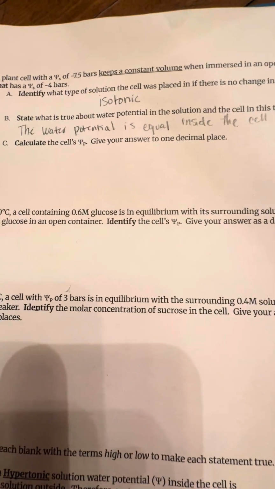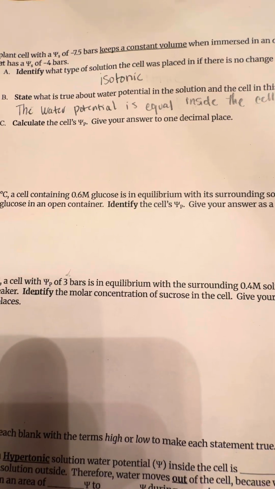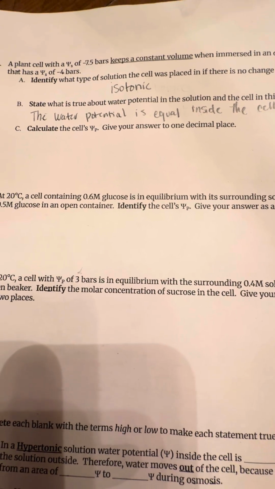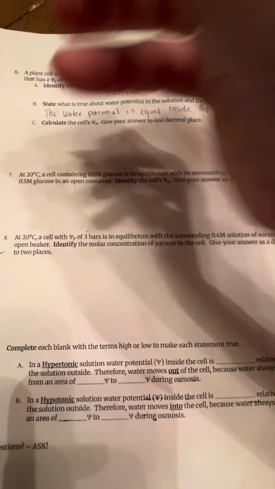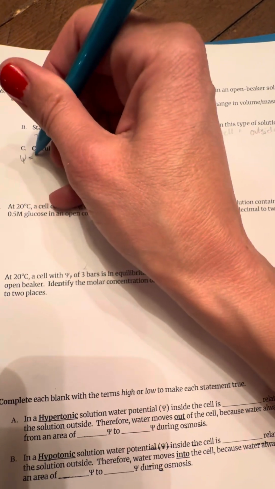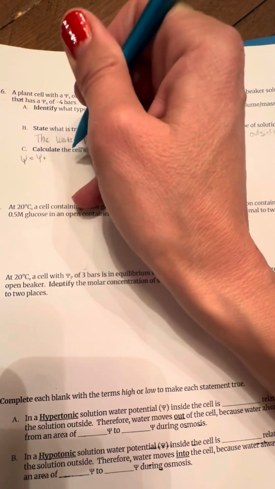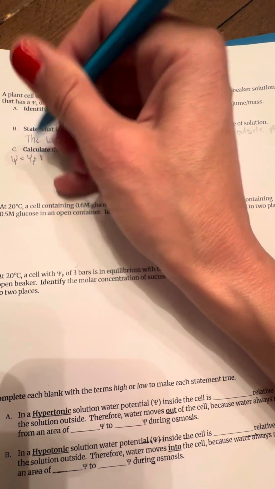Okay, so the next one is letter C. We're going to calculate the cell's pressure potential. Give your answer to 1 decimal place. All right, so this brings us back to our formula. If you remember, we have water potential equals pressure potential plus solute potential.